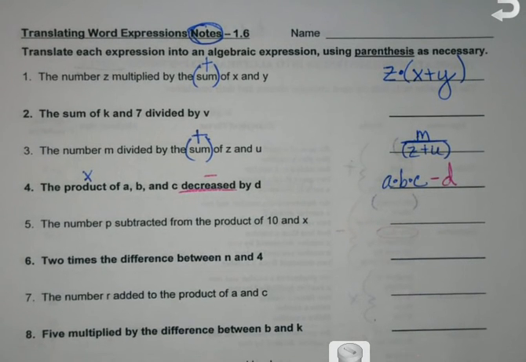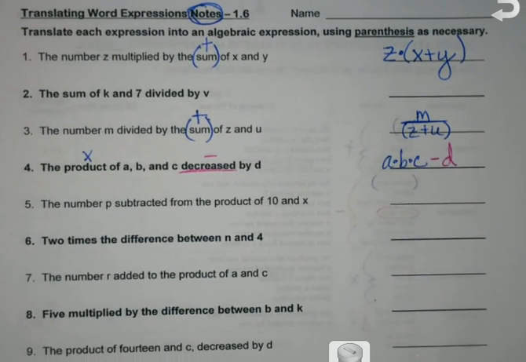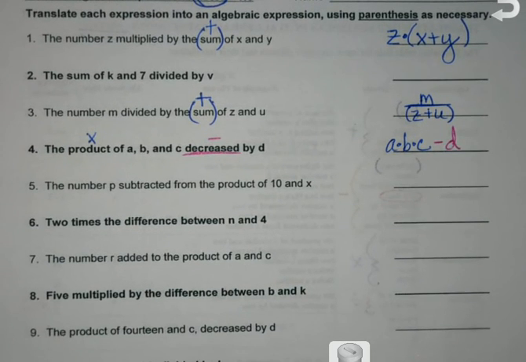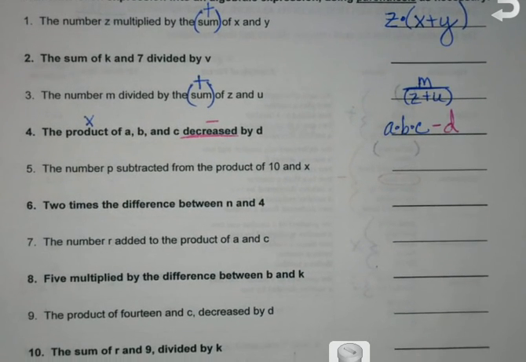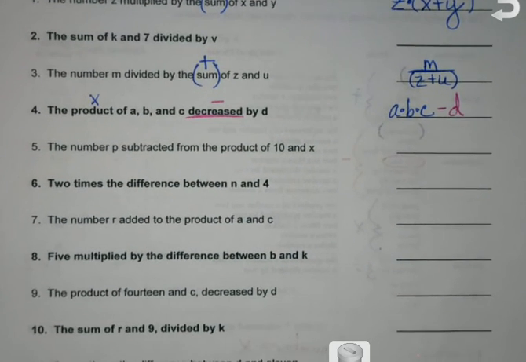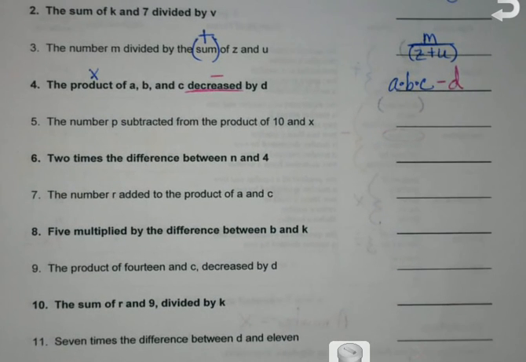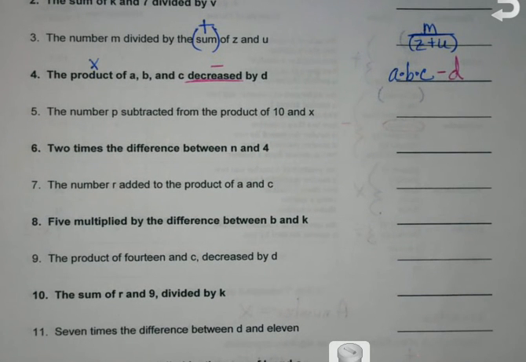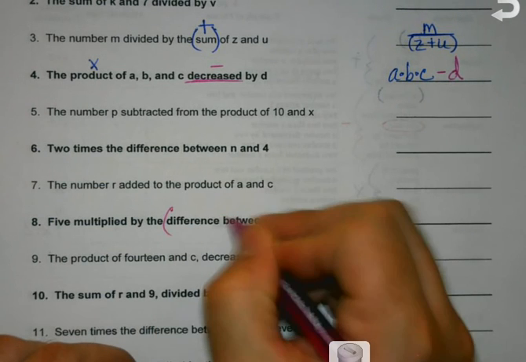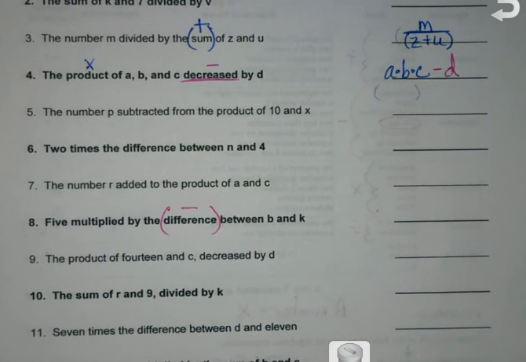Let's see, there's gotta be one here. What would number 8 look like? 5 multiplied by the difference. Oh, difference. What's that gonna look like?